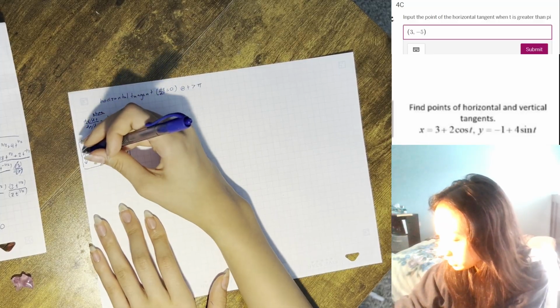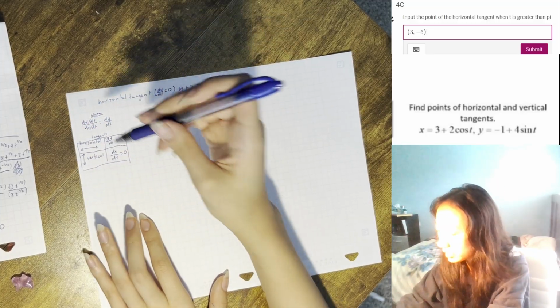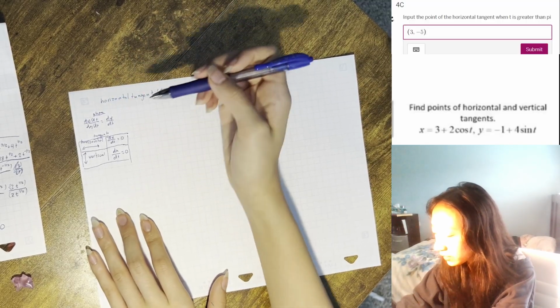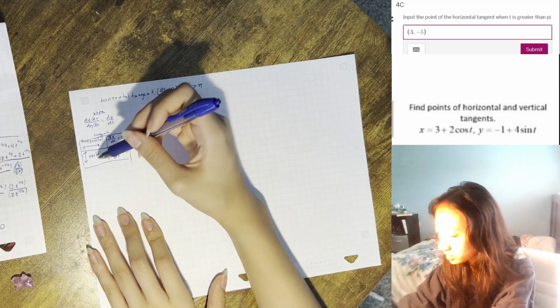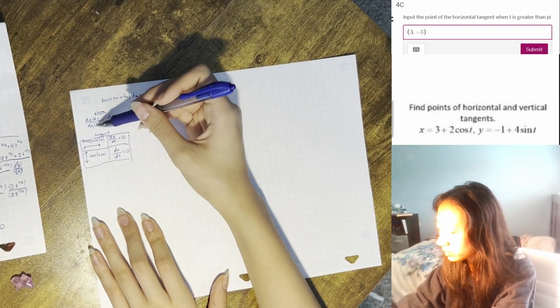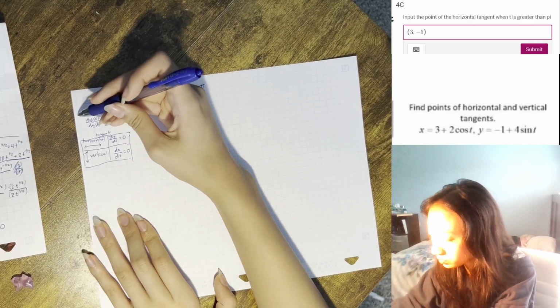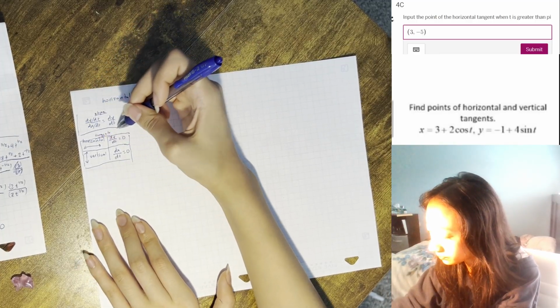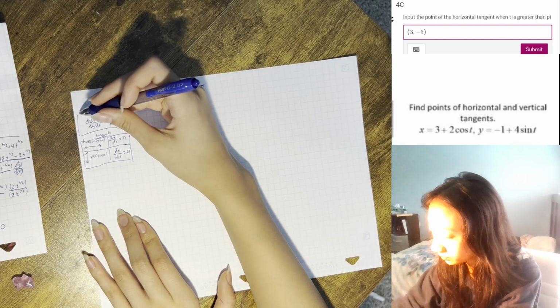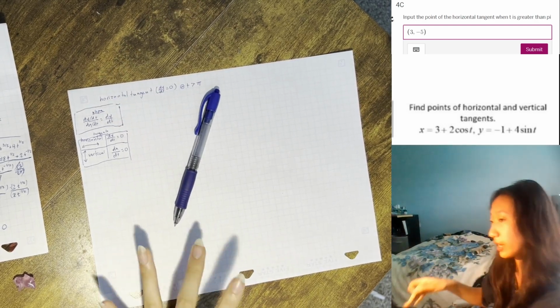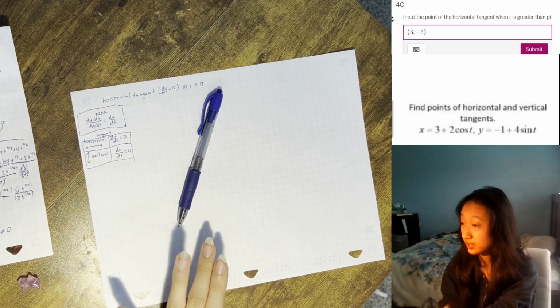And hopefully, now that I've written these next to each other, it makes sense that when dy over dt is equal to 0, you've got a slope of 0, which is a horizontal tangent. When dx over dt is equal to 0, you've got an undefined slope, and undefined slopes are vertical. Okay, awesome, super great. Let's solve this thing.